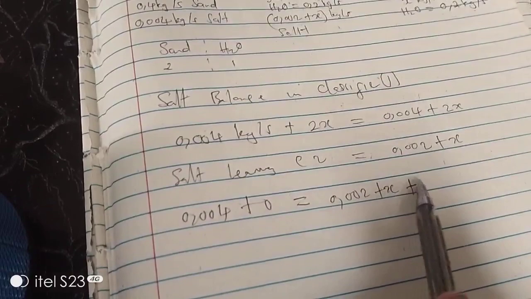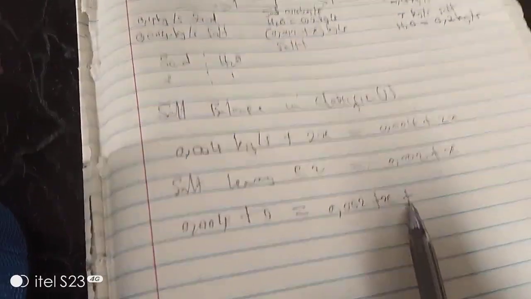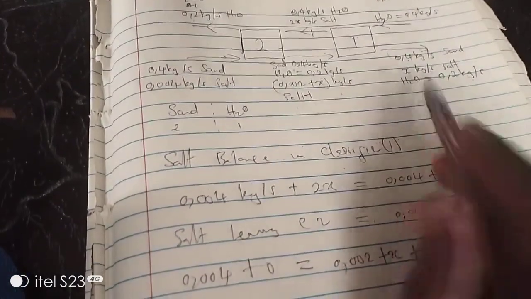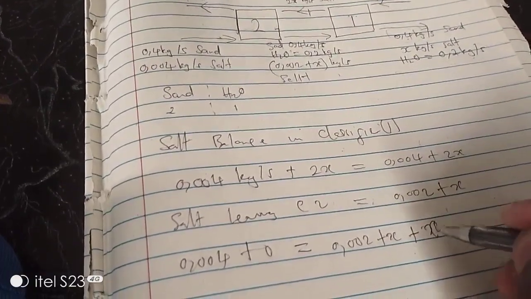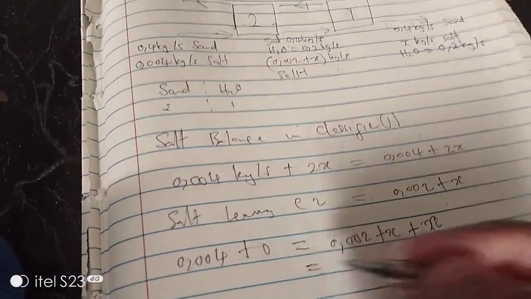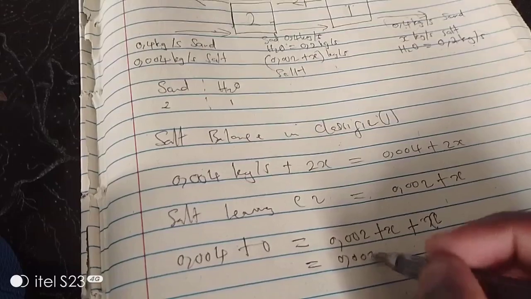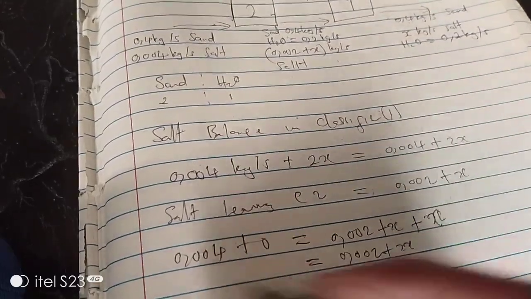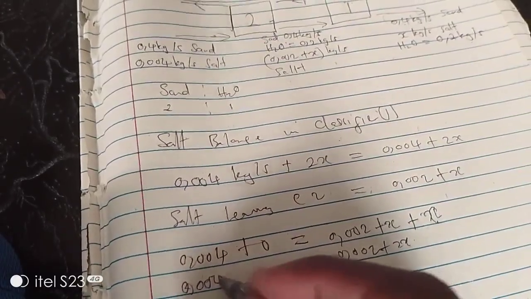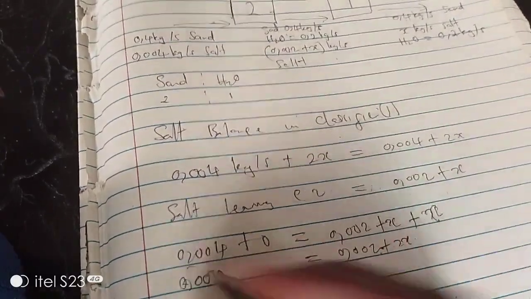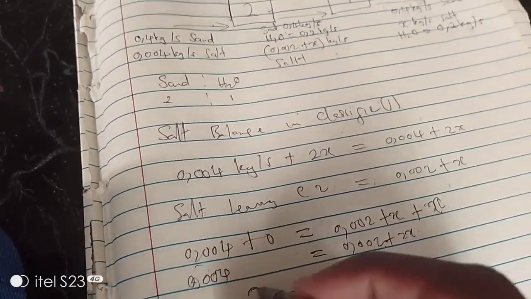Then here we add the exit underflow, plus x. So now we have 0.02 plus 2x, 0.004. So now we let this go to this end. Now we've got 2x is equal to what?